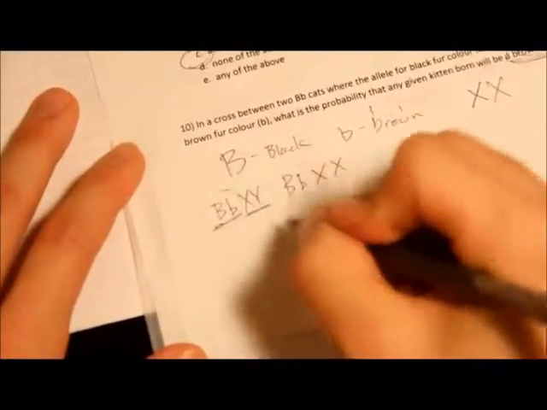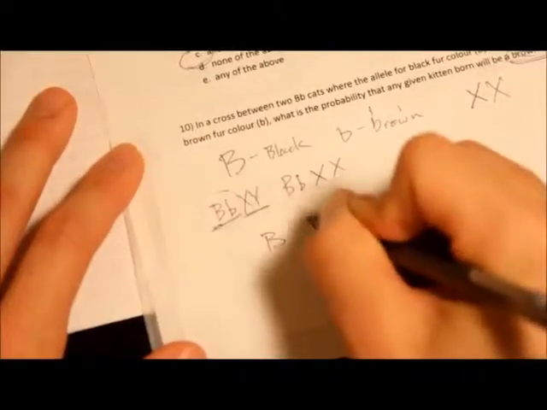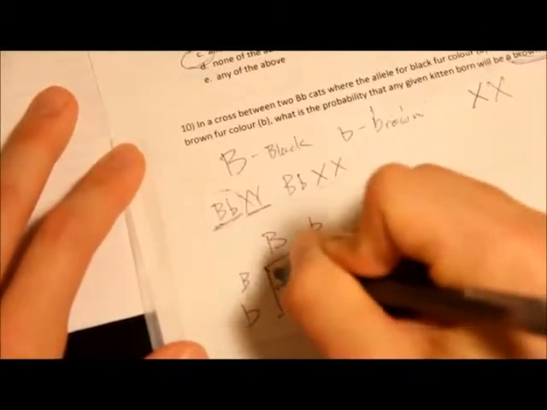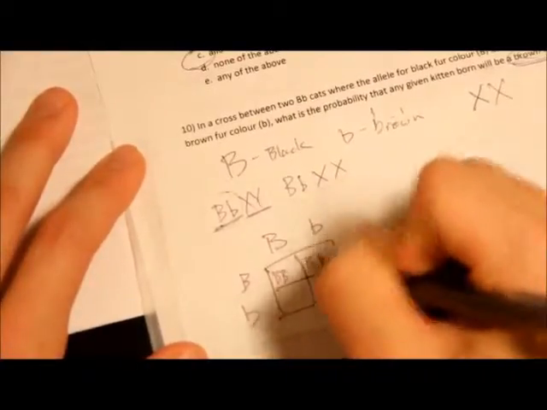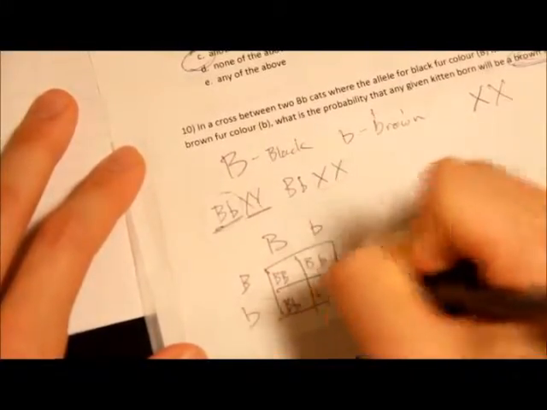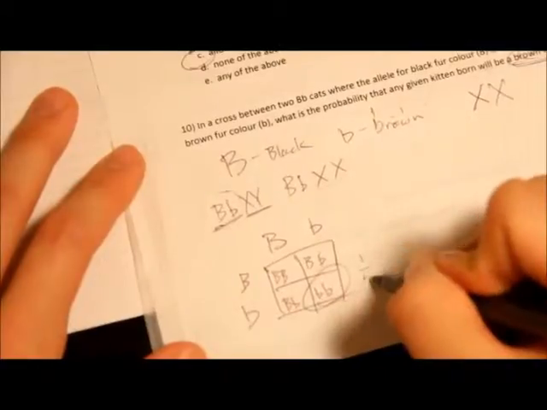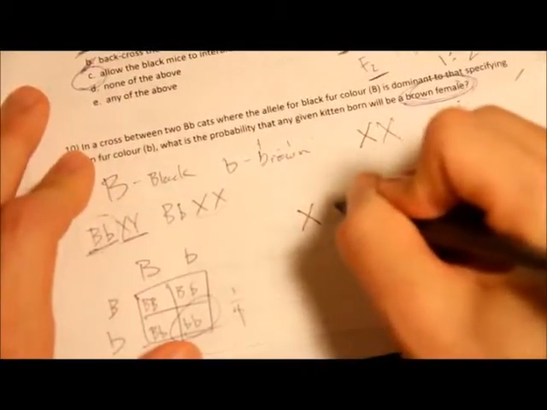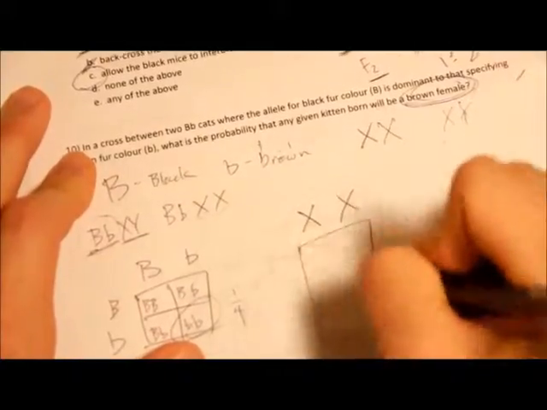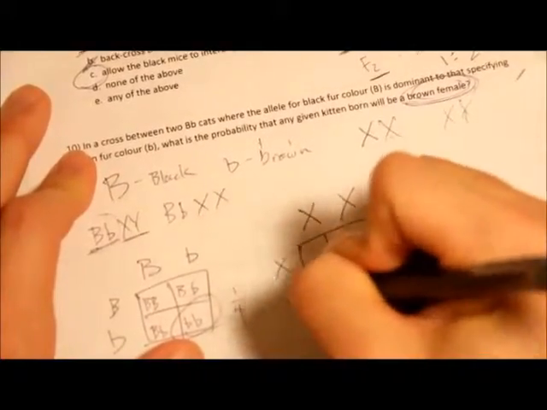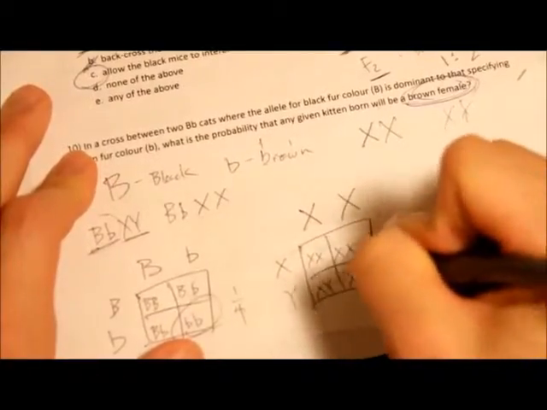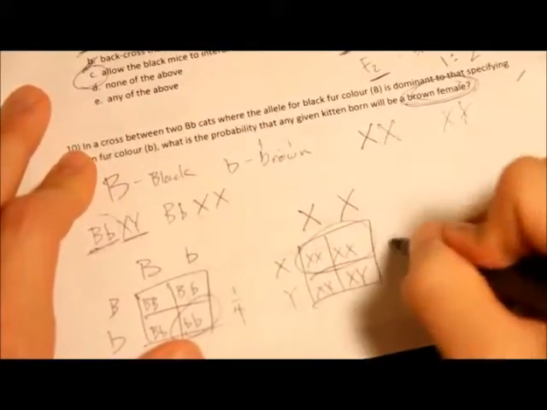So we're going to look at the B's first. I'm going to draw my Punnett square, draw out my gametes. Get big B big B, big B little b, big B little b, little b little b. The chance of that is 1 out of 4. Okay? Now we're going to look at the sex chromosomes. So we have XX, gametes for a female, gametes for a male, XX, XX, XY, XY. Chance of that is 2 out of 4.